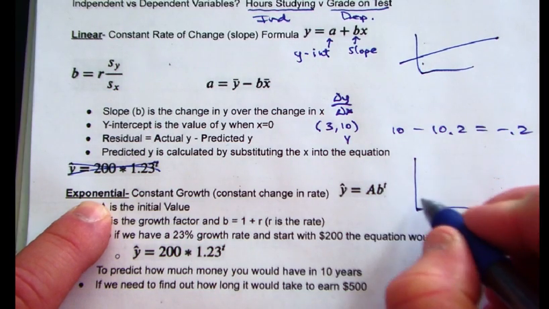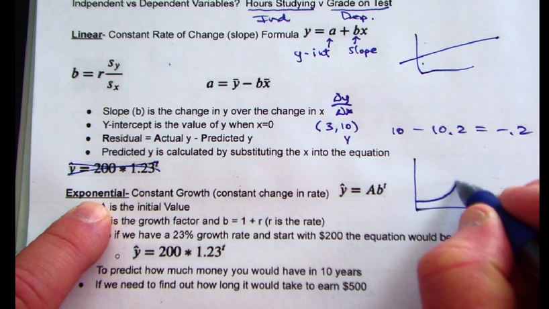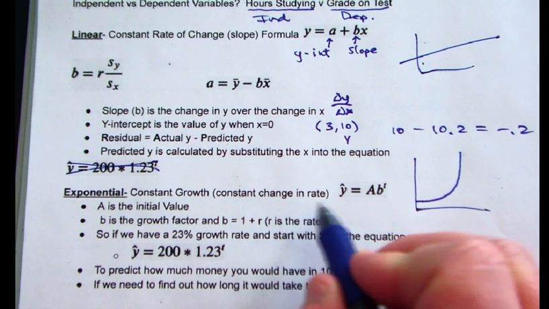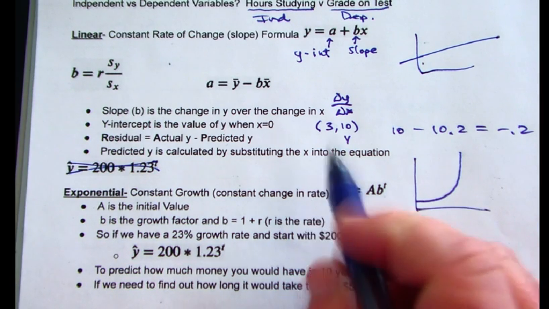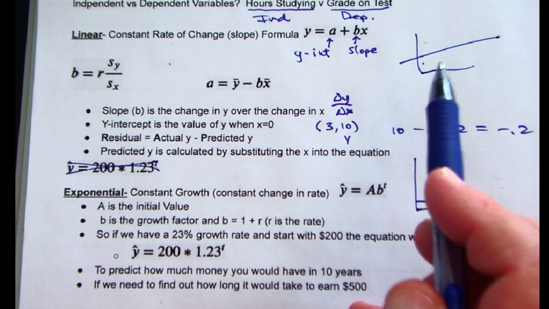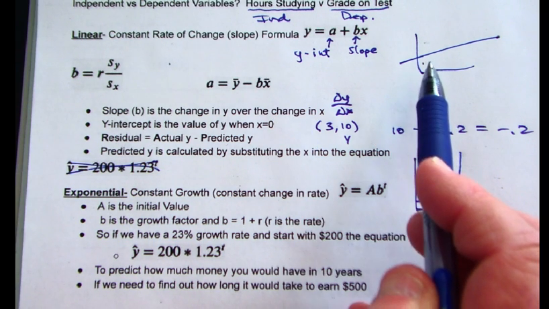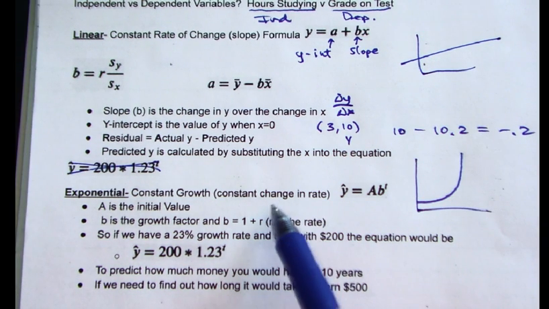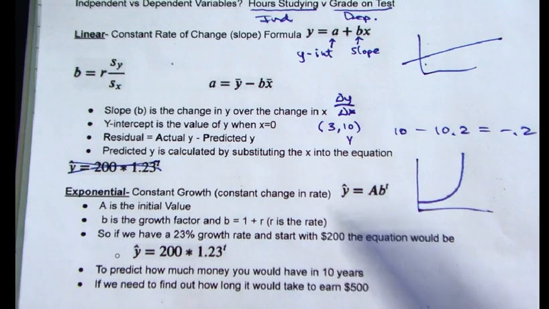Linear up here, exponential. The slope is constantly changing. It's a constant change in the rate. So the rate is never the same, as opposed to this linear equation where the slope is always the same. It's a constant rate of change, and this is a constant change in the rate.